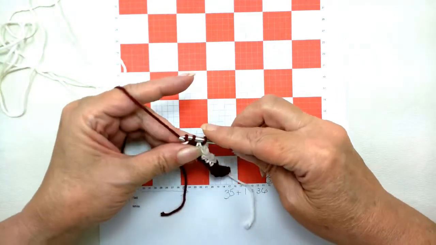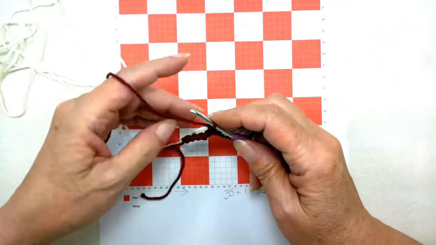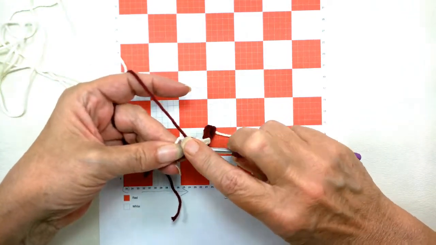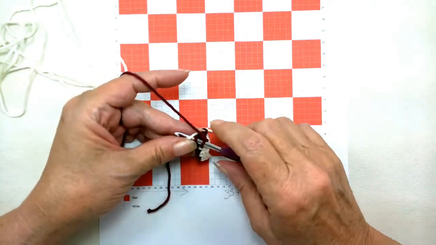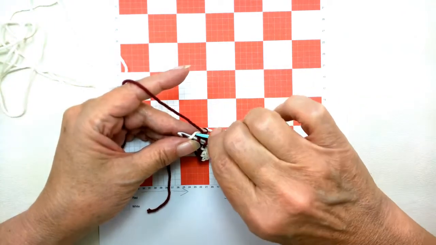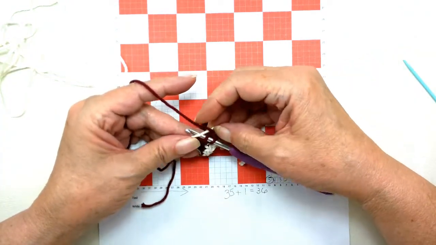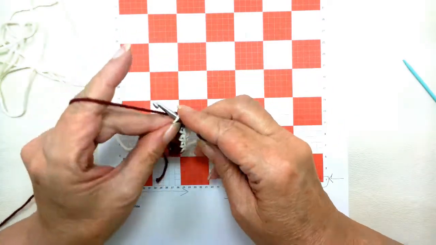I'm going to really try here to get an icky loop on the back. I might have to force it. Yeah, I'm going to force it to make an icky loop. So there, that's going to be an icky loop.